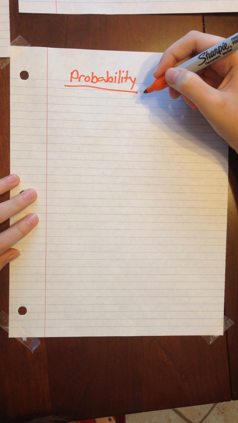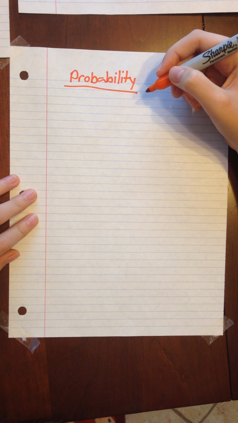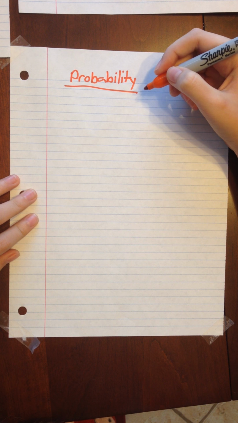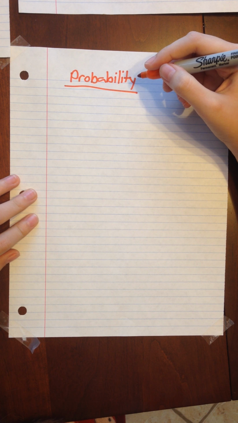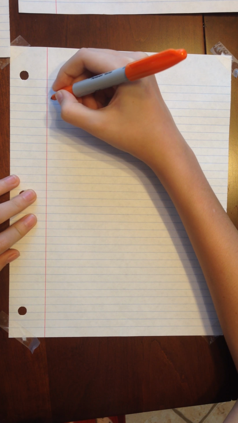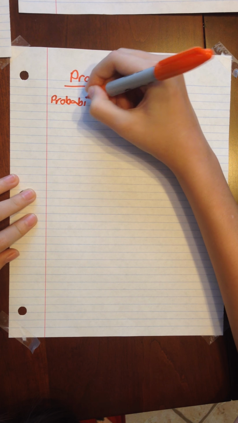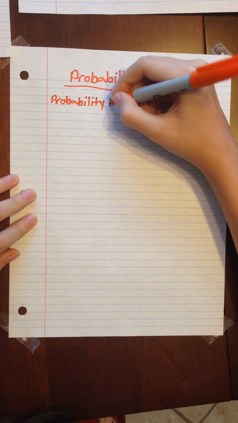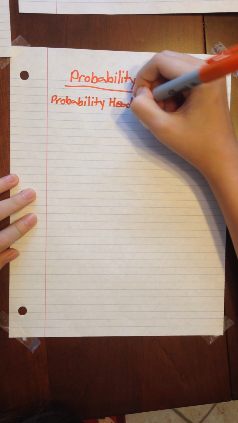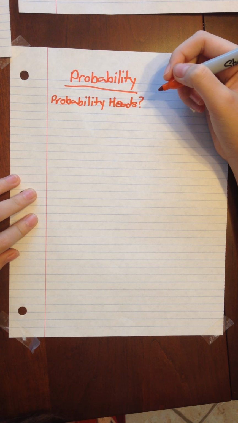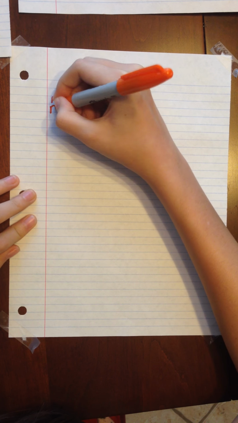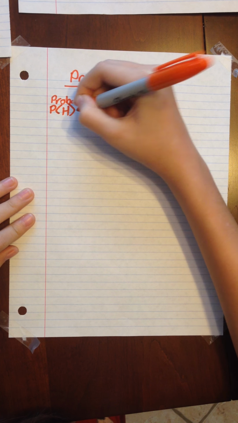So, let's say I have a fair coin. A fair coin has an equal chance of landing on either side, heads or tails. Now my question for you is, what is the probability that I will flip heads? The probability of flipping heads. Shorthand notation, we can write it like this. What is the probability of flipping heads?